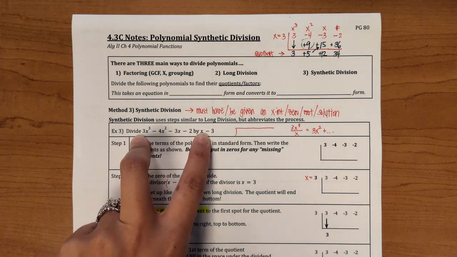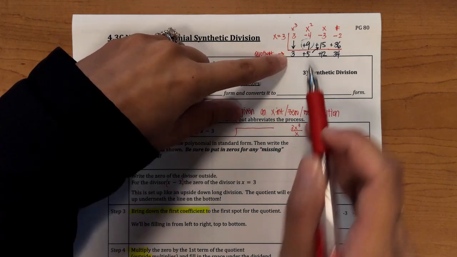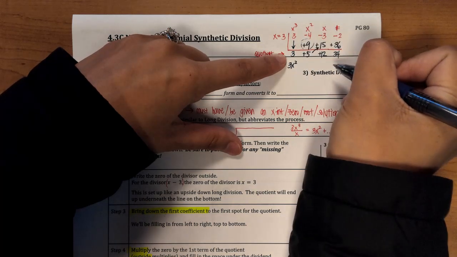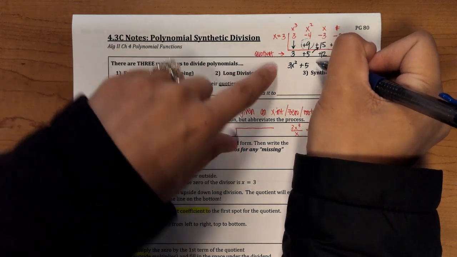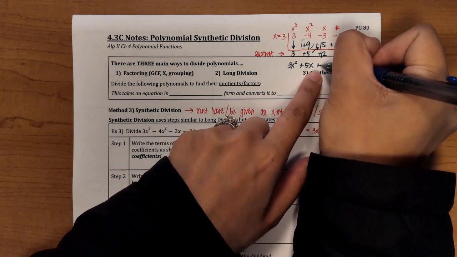So that must mean that this 3 is no longer an x cubed. This is now 3x squared plus, and then we just go down in exponents: 3x squared plus 5x plus 12.